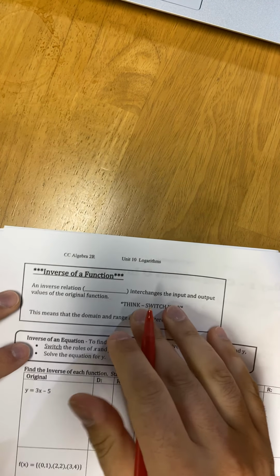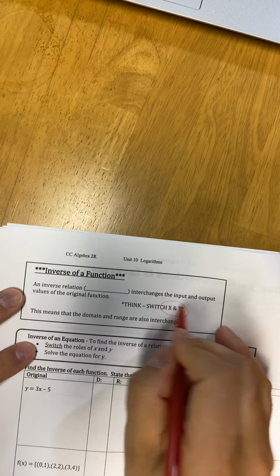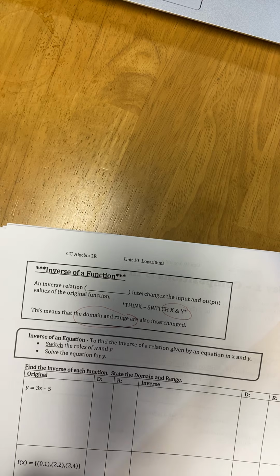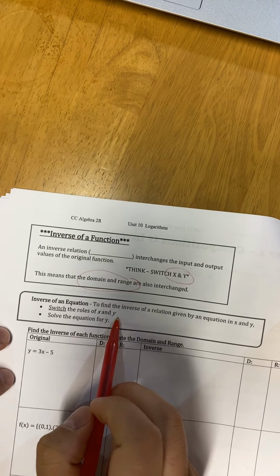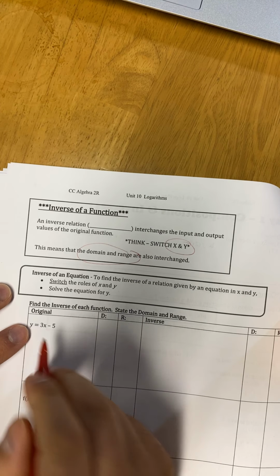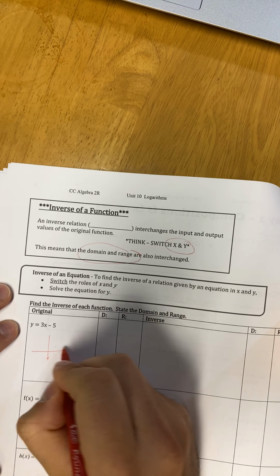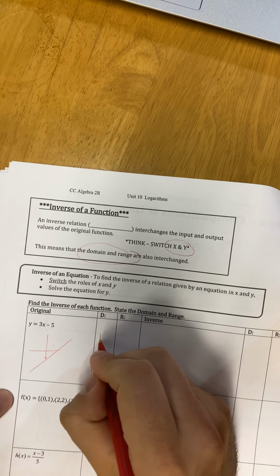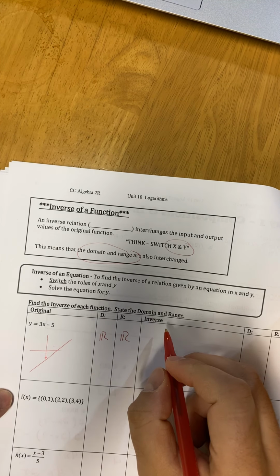Okay, inverse of a function. With an inverse, you switch x and y, which means you switch the domain and the range. It's inverted. So to find an inverse, you switch x and y and solve for y. This is the original function, and this function is a line: start at -5, go up 3 over 1, up 3 over 1, just like this. So the domain is all reals, the range is all reals, and I have to find the inverse.